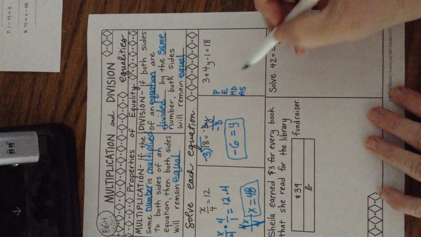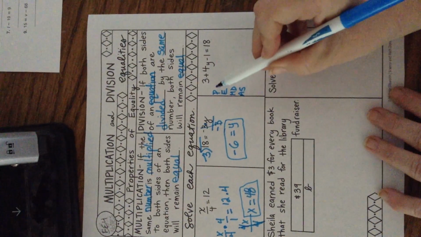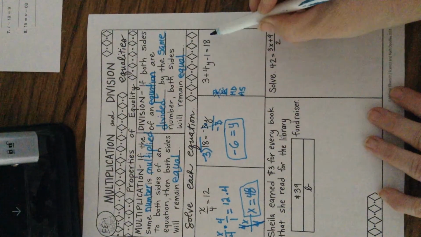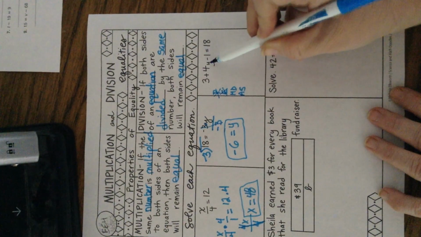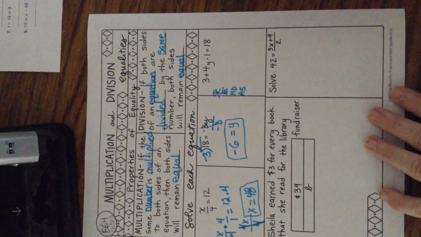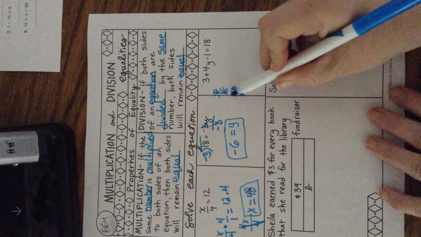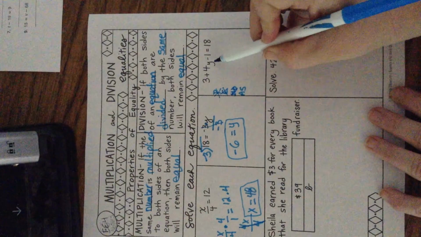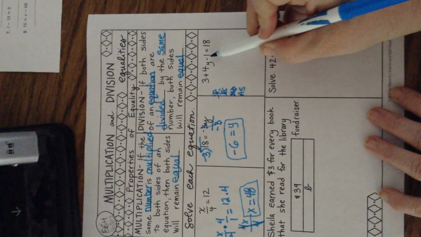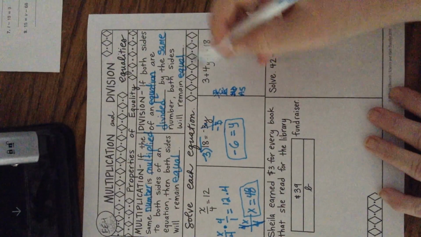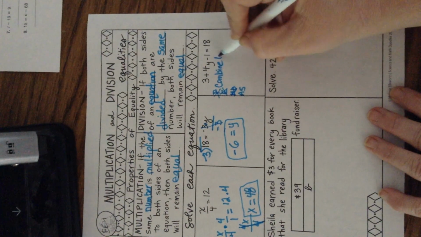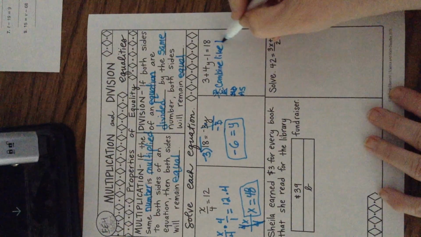Parentheses we don't have, exponents we don't have, multiply and divide, well, we've got 4 times y, but we can't really do anything because we don't know what y is. So all we can do is add and subtract. 3 plus, well, we can't do 4y, but we do have a negative 1. So this is also called combine like terms.